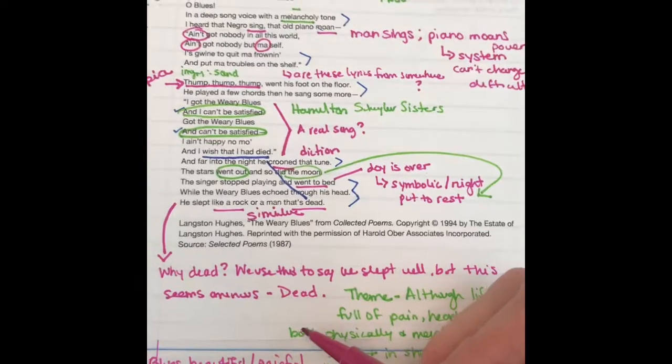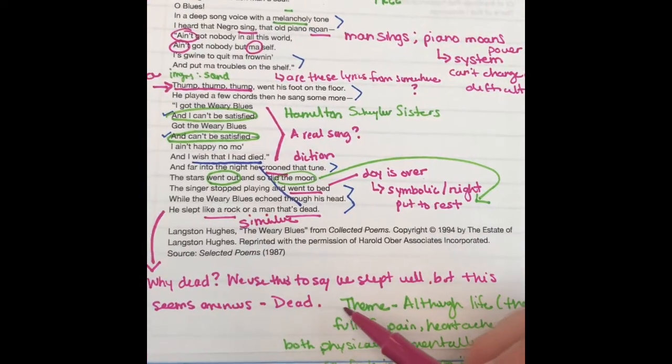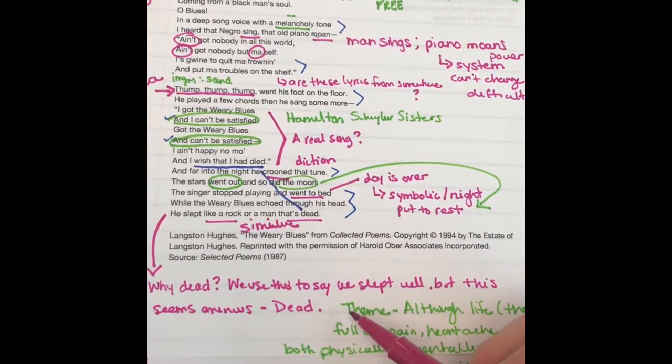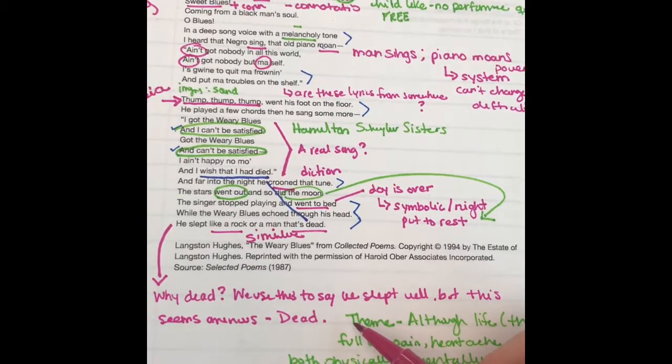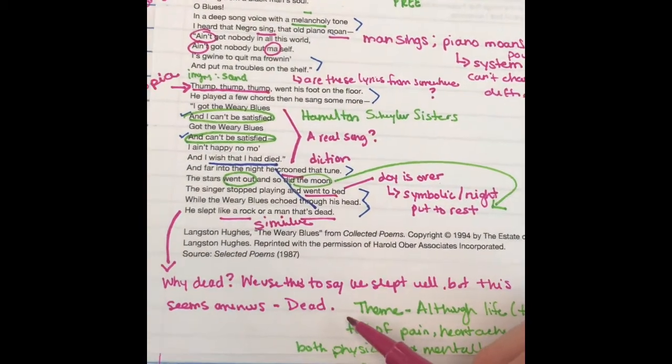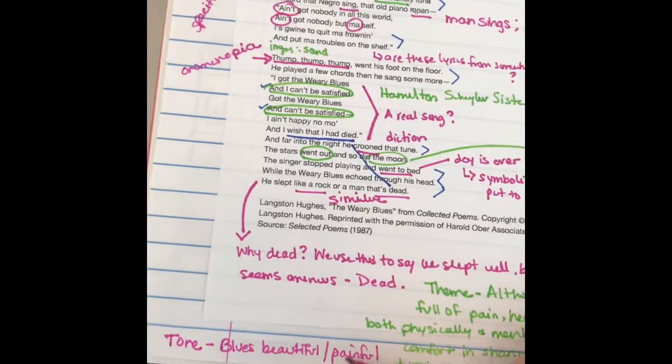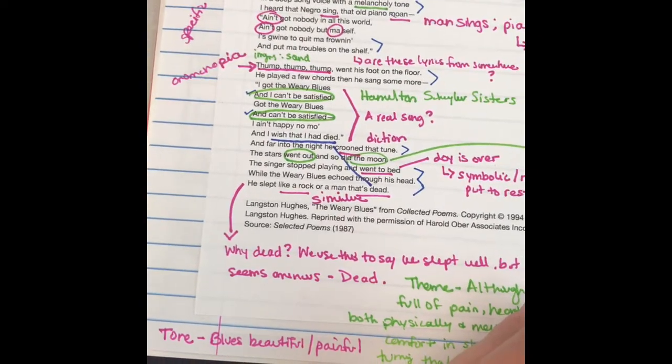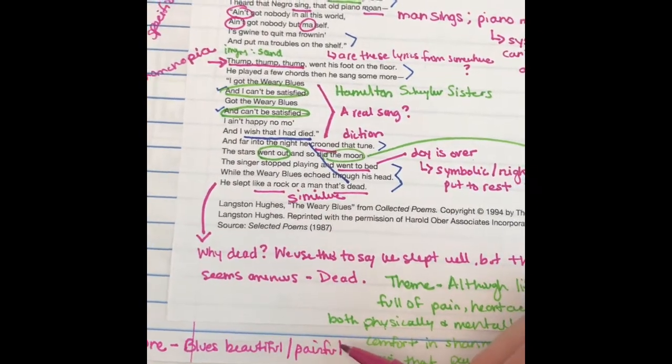And then I put, well, why dead, right? We used to say we slept well, like I slept like the dead, or I slept like a rock. But that seems really ominous. Then I put down at the bottom, maybe the tone that we're going for is kind of that the blues are beautiful but also painful.